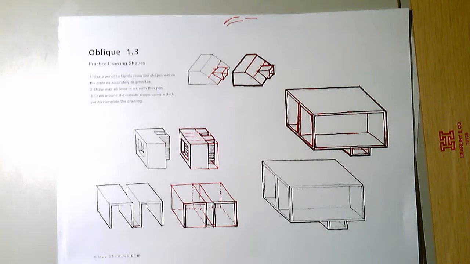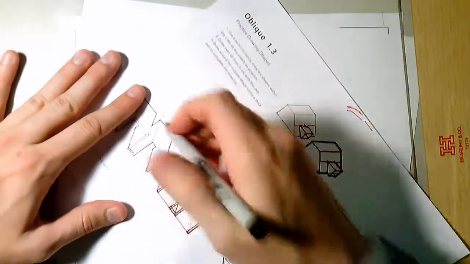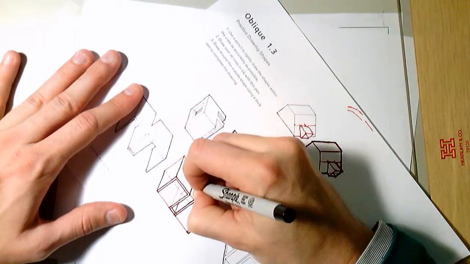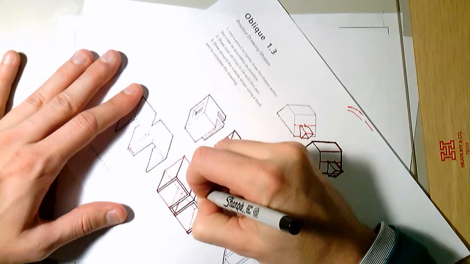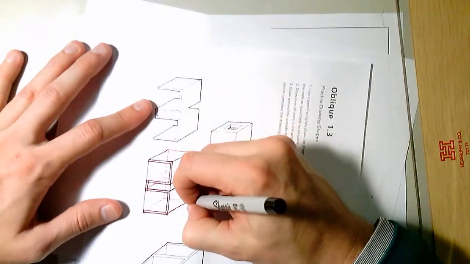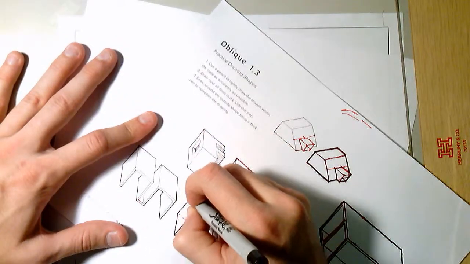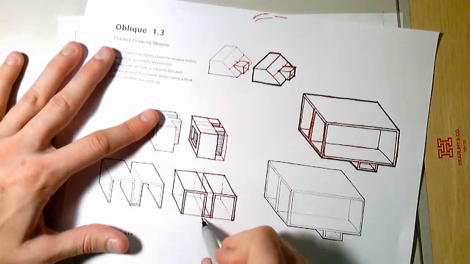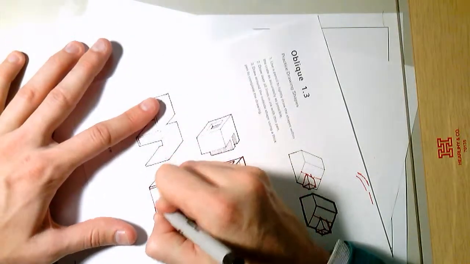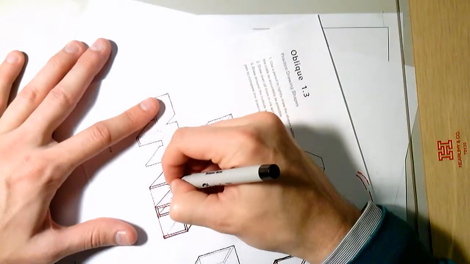And that's where this next step comes in. This next step is where we're going to project our depth lines. So let's go ahead and do that. Notice I'm projecting off all the corners. And then I'll connect those. And now I'm going to project off the corners I've created here and here. Notice they're parallel to the hidden lines we made earlier.